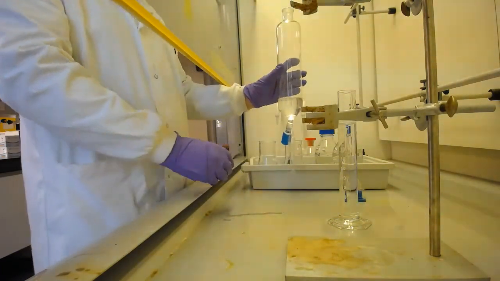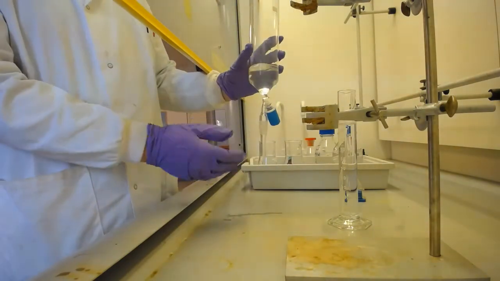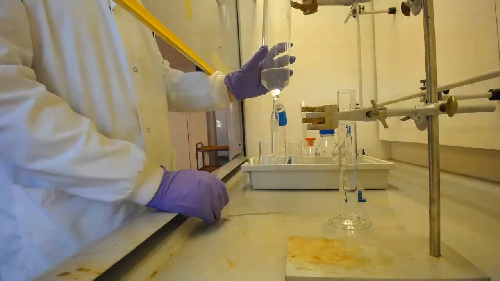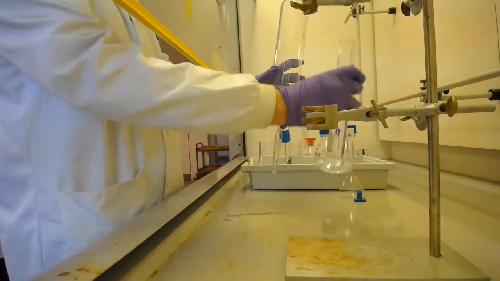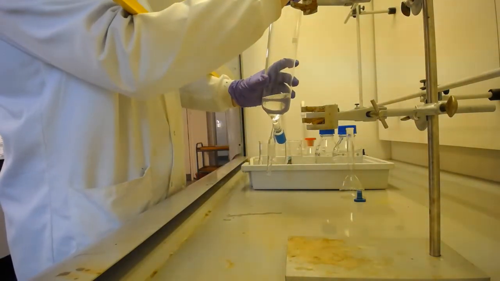Open so we can vent, and then we need to have the hydrochloric acid poured in afterwards. This is why I previously poured it, so we don't need to bother clamping this up and measuring it out again. So we can get that straight in there.